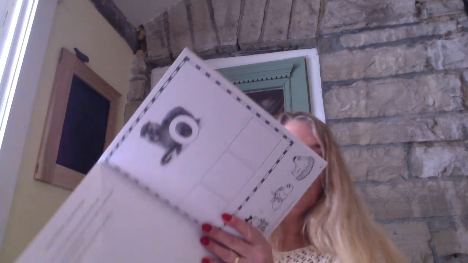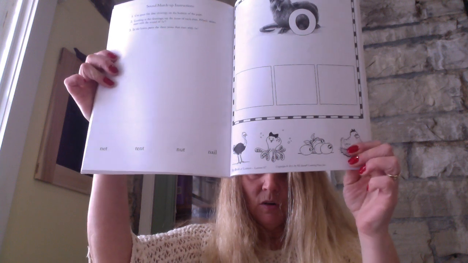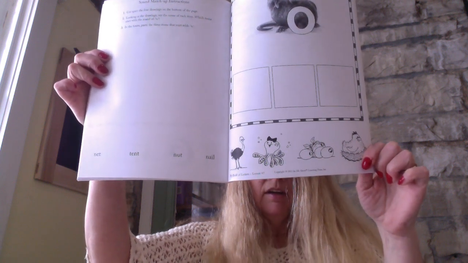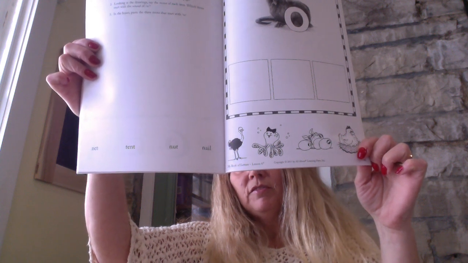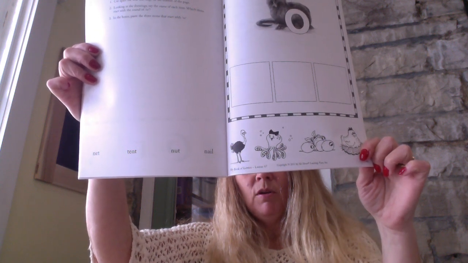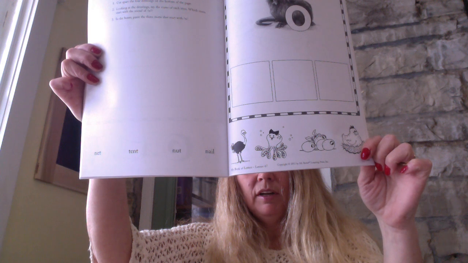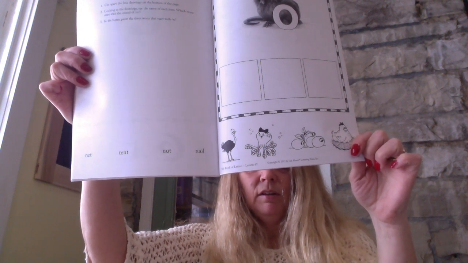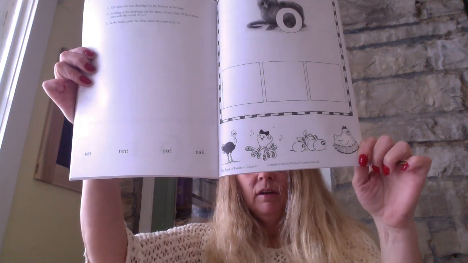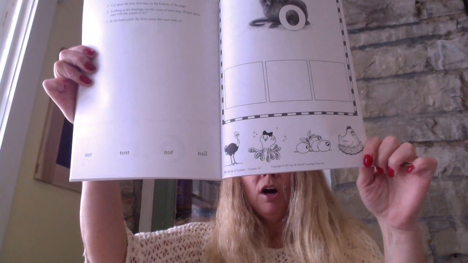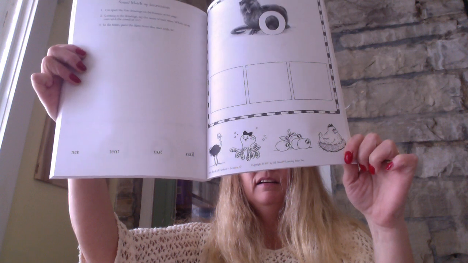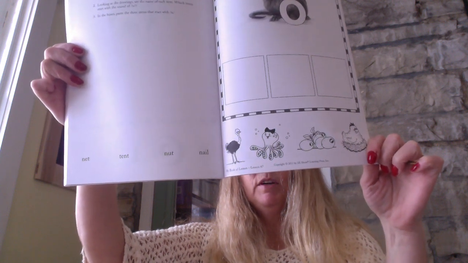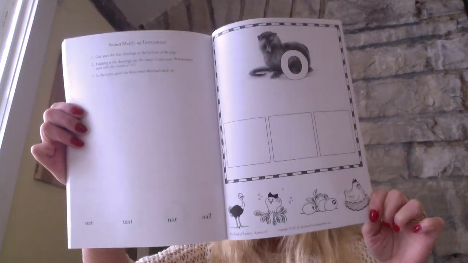And then SKs, when you're done your craft page, you'll also need to do your cut and paste page. You're going to cut out the pictures below that start with the letter O. There's 4 of them, so one of them does not belong. Just pick the 3 that do belong and put them in the 3 squares above. We have ostrich, octopus, olives, and a hen. So I'm sure you'll be able to figure out which one does not start with O.